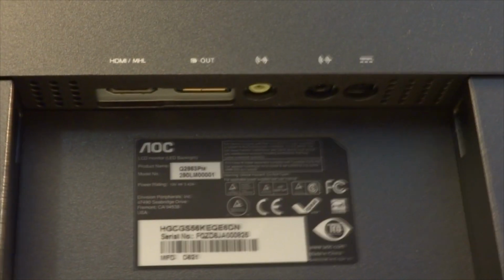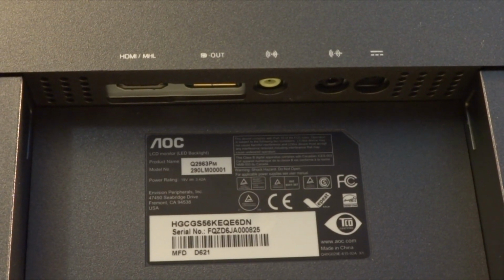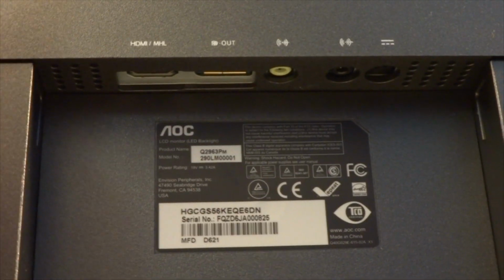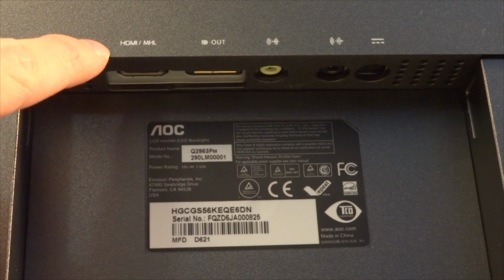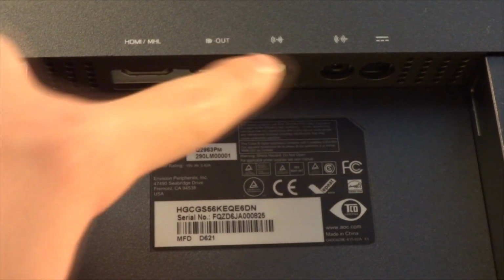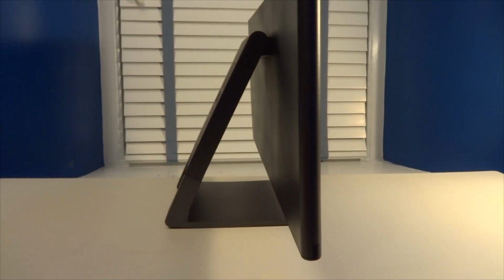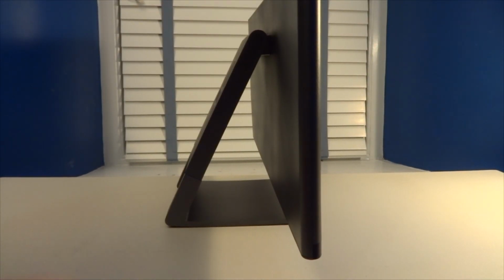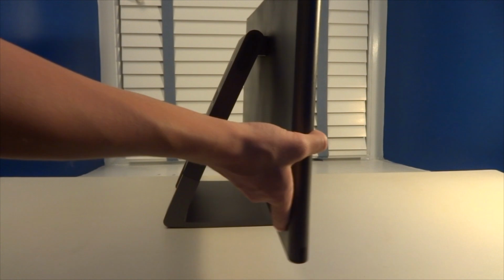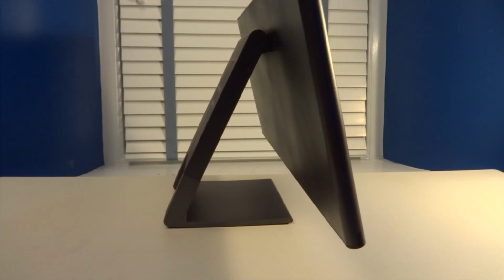The connectors for this monitor are actually on the stand portion as opposed to the conventional method of having them on the monitor itself. On the bottom, the important ports are the HDMI port on the left and the power connector on the right. On one side of the stand, we are looking at a VGA and DVI port. And on the other side of the stand, you can see one of the two built-in speakers that sound alright for monitor speakers, but really aren't that great.